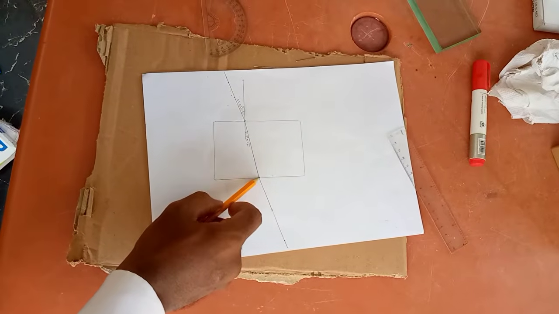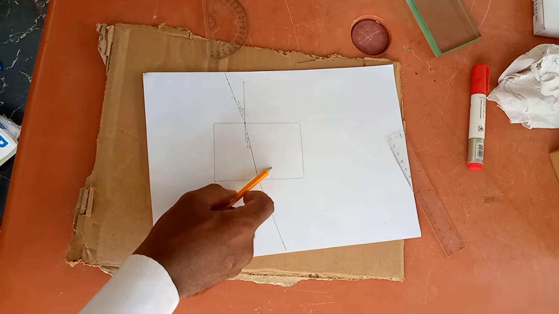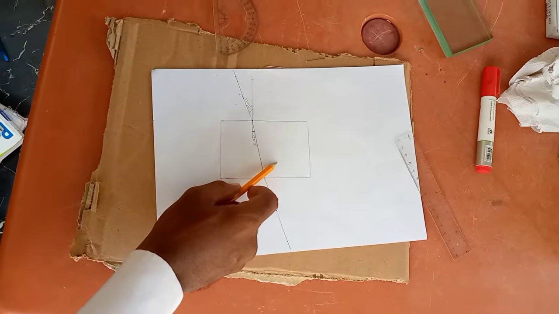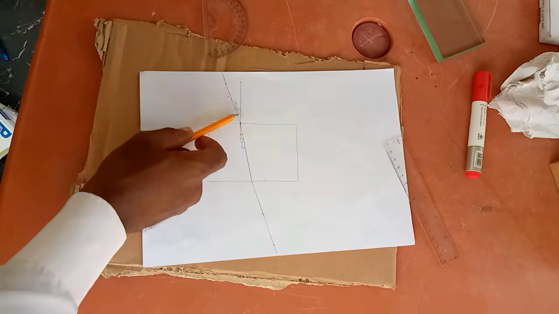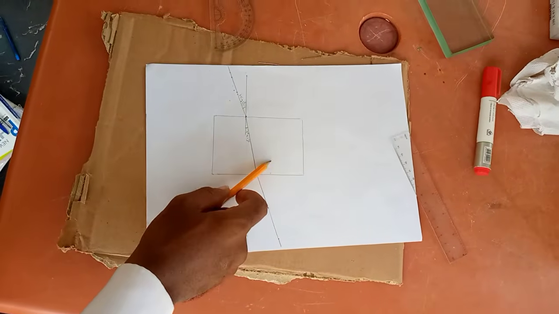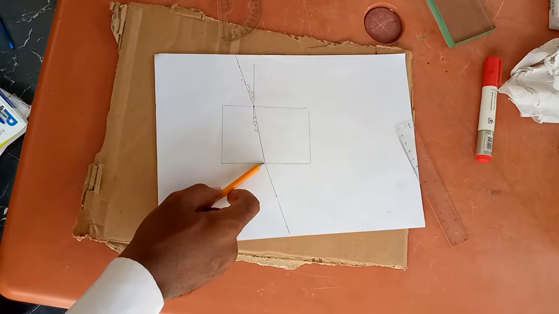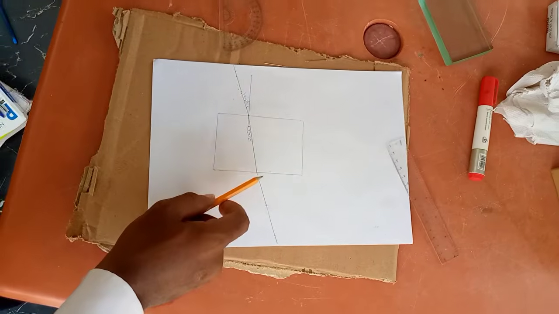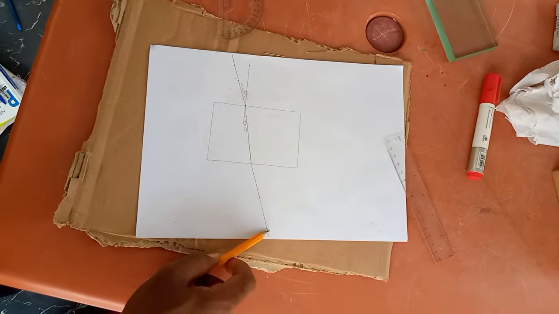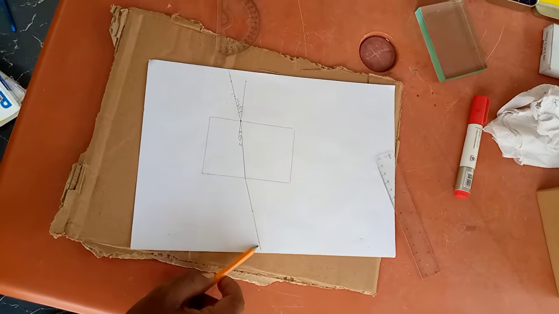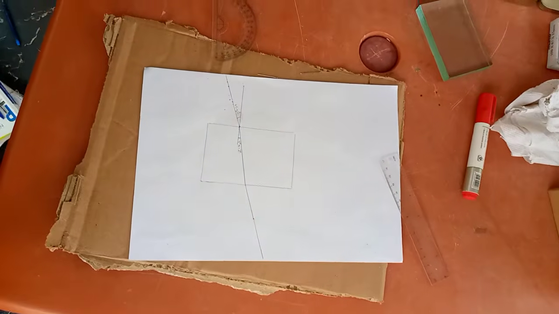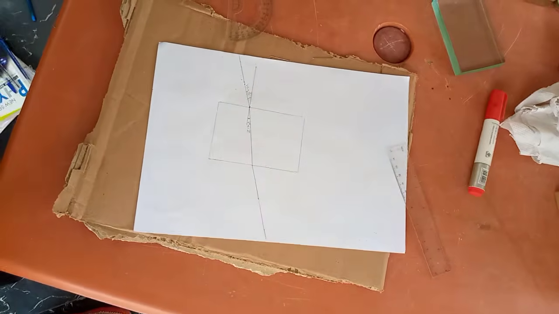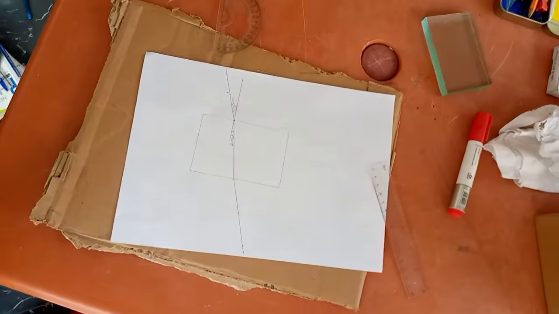This distance from this point perpendicularly to the incident ray, we call it the lateral displacement. Because if you look at this, the incident ray was supposed to go this way, but now it was laterally displaced to this point, which is the refracted ray. Finally, the ray emerged. Another thing you should take note of is that the emergent ray and the incident ray are parallel.